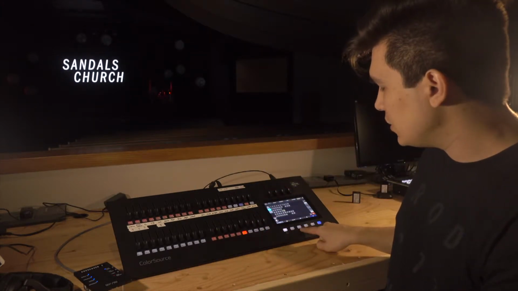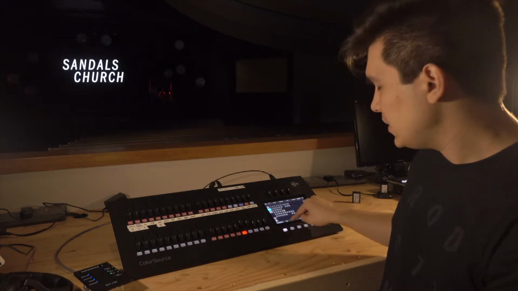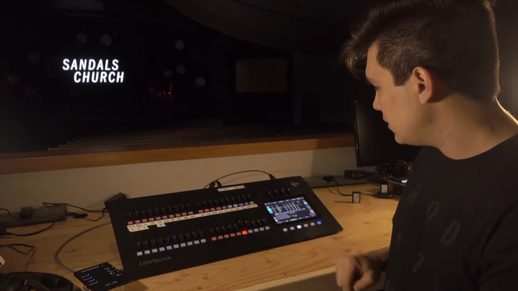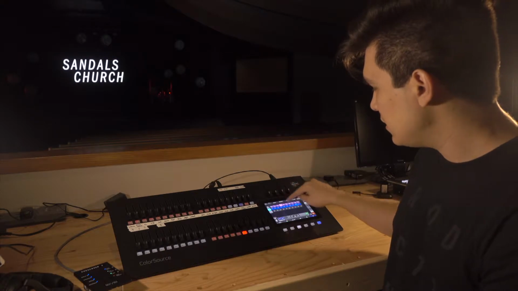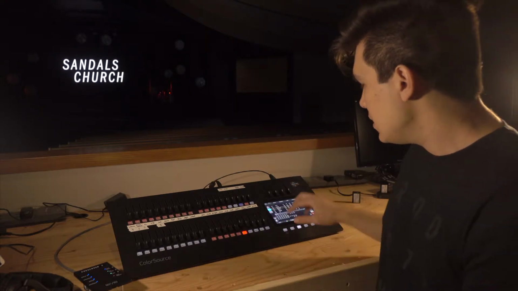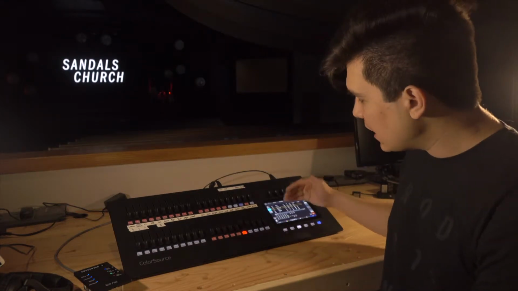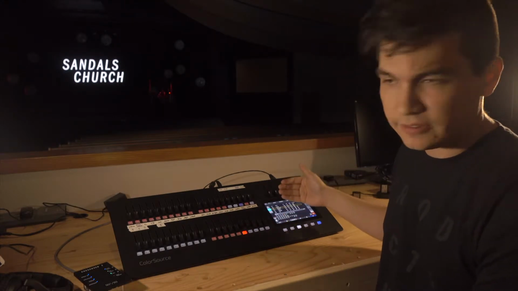To pull up the cue list, you're going to press this button here. It's the third from the left and it's labeled here. It's a hard button and that'll bring up the cue list. This is also a touch screen, so you can touch these and they'll bring up different things, and we just want to go to cue list. Now here's a list of light looks that we've saved, and they're in order. They're set up for a worship service.